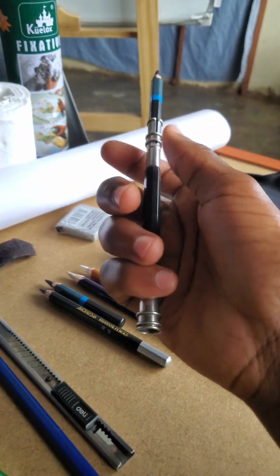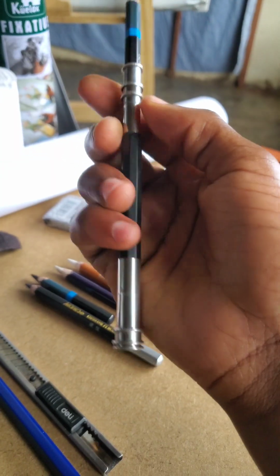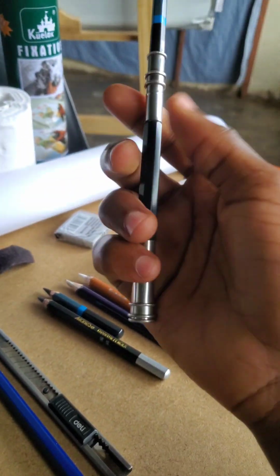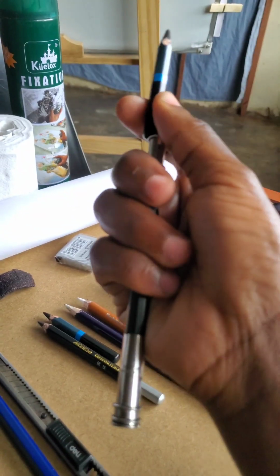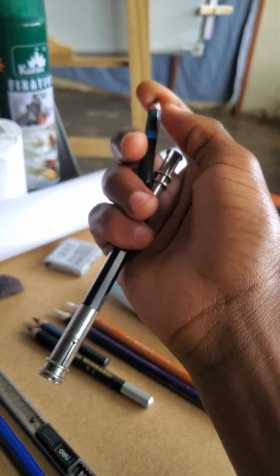This isn't just a pencil on its own. This is a pencil extender. It is used when a pencil has remained short.